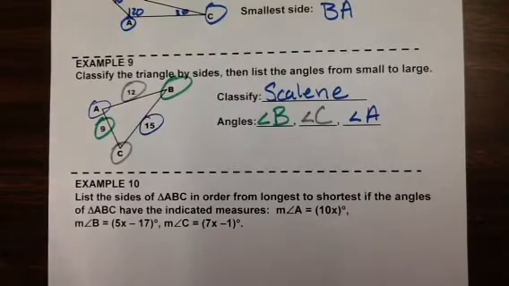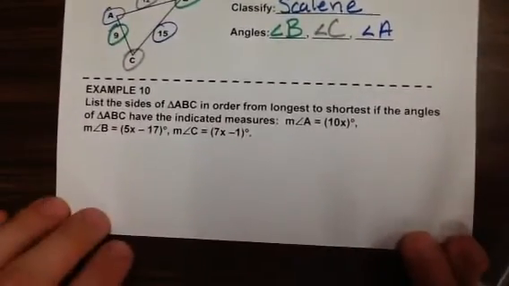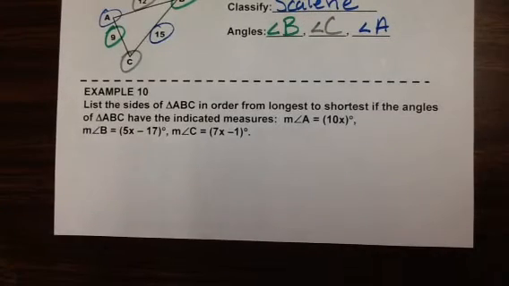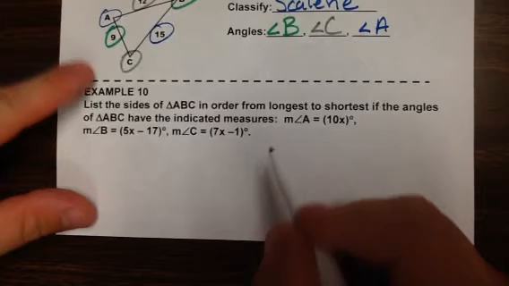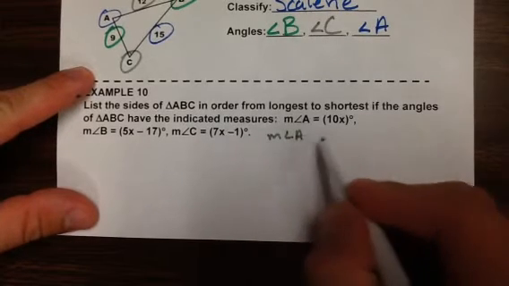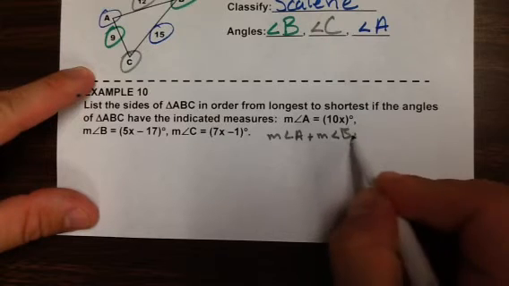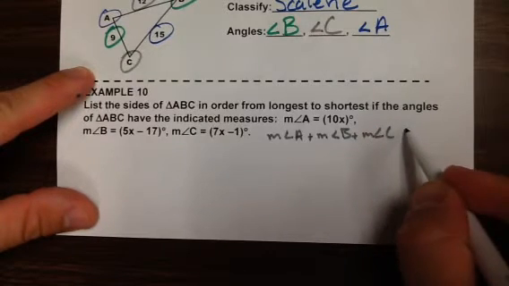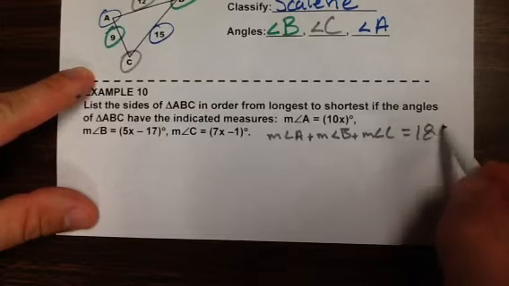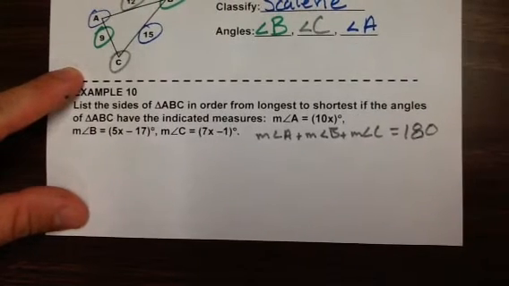So, last example here on today's work. List the sides of triangle ABC in order from longest to shortest if the angles are what has been indicated below. So this takes us back to the fact that we know we have three angles. Measure of angle A and the measure of angle B and the measure of angle C. And the best part about it is because it's a triangle, they add up to 180 degrees.